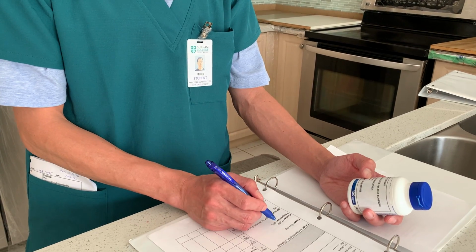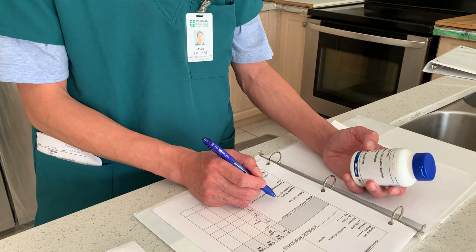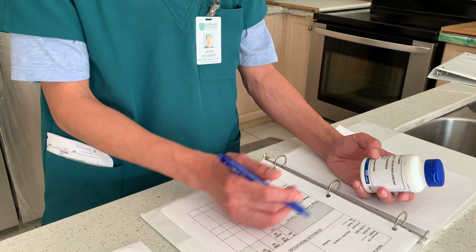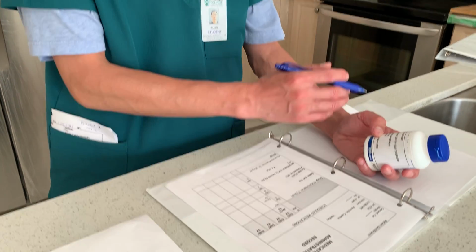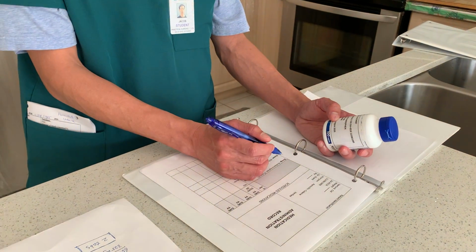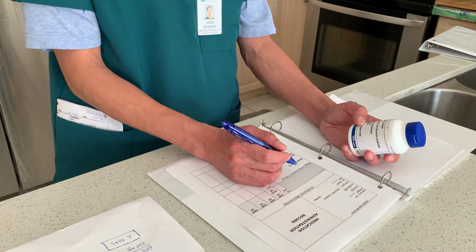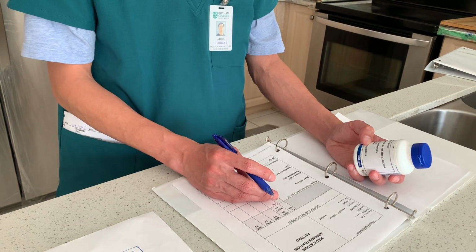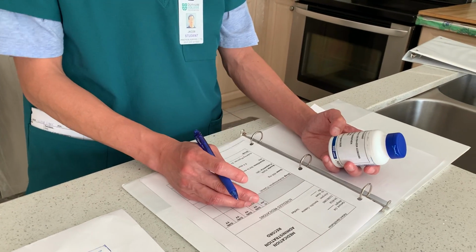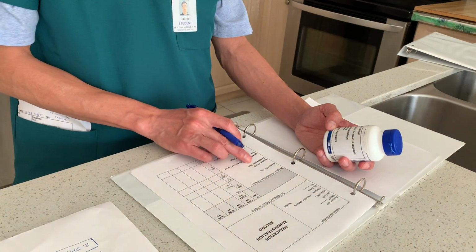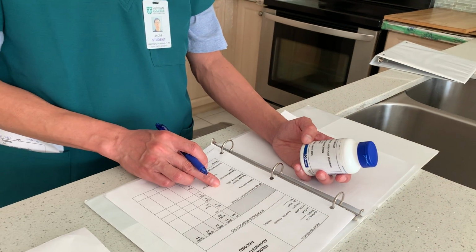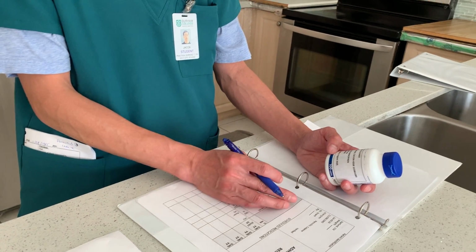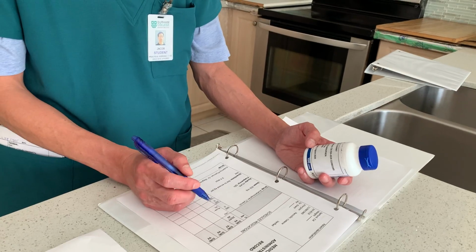And then the route, PO. The label doesn't say anything about the route, but I know that it's in the form of tablets. It's good to give by mouth. And the frequency is every 6 hours. From the doctor's order, I know that it can be given every 6 hours for this medication.